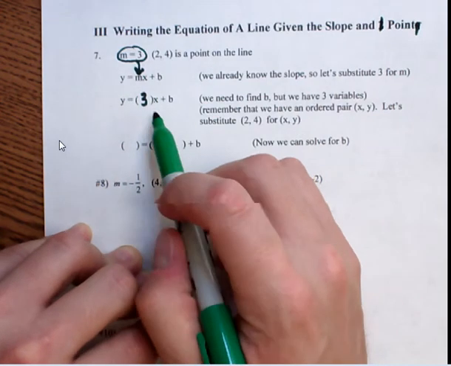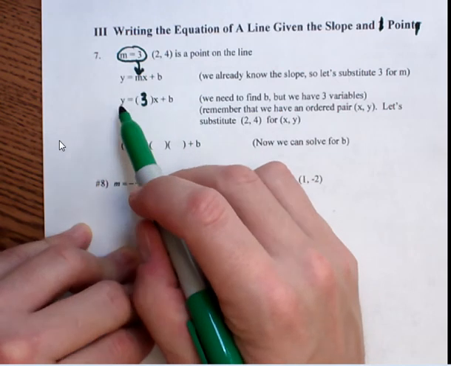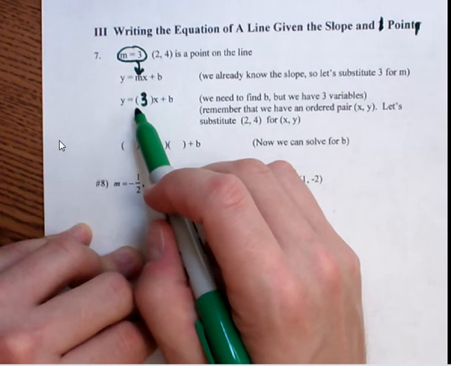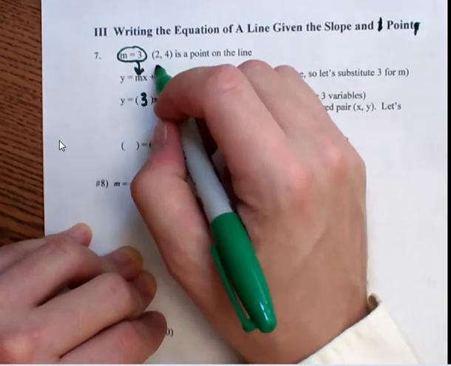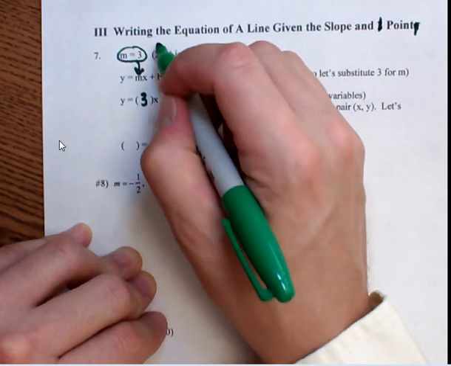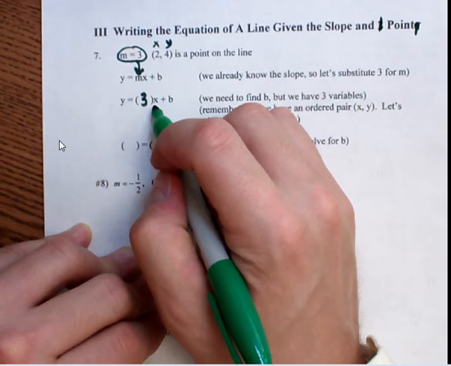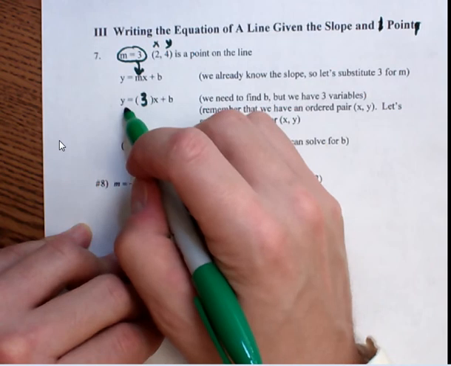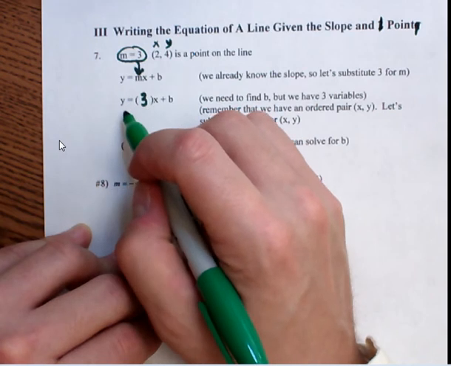Now, here's the problem. We need to solve for b, but you also have two other variables, x and y. Well, you can't solve one equation with three different variables in it. We need to know some other information. Fortunately, they give us more information. They say that 2 comma 4 is a point on the line. What that means, 2 is x, 4 is y, x comma y. They're telling us that if we substitute a 2 for x and work this thing out, whatever b is, it has to give us a final value of 4 for y. If you plug in a 2 for x, you have to get a 4 for y. It's kind of like a function.